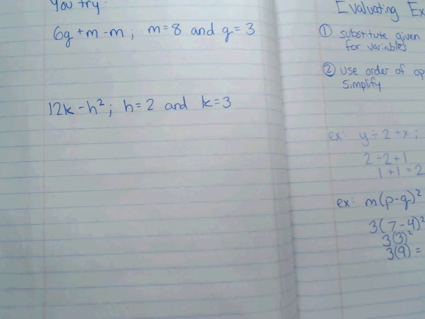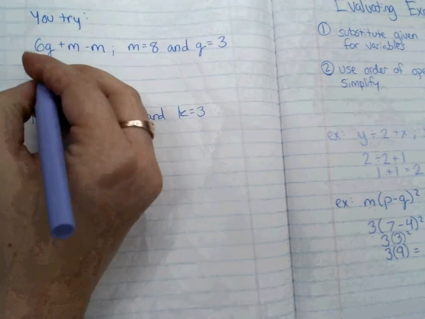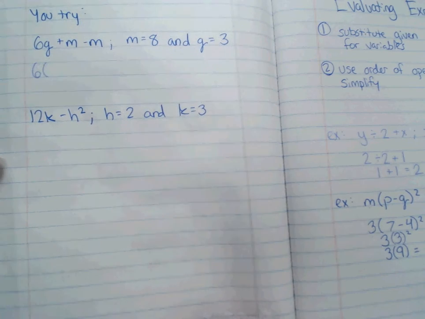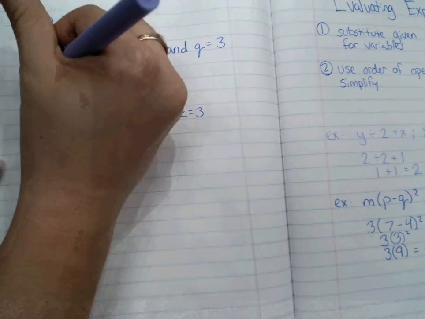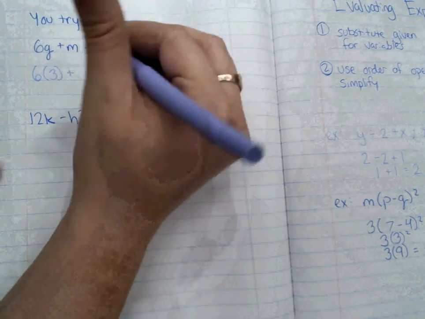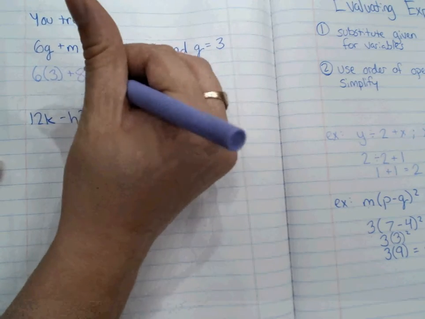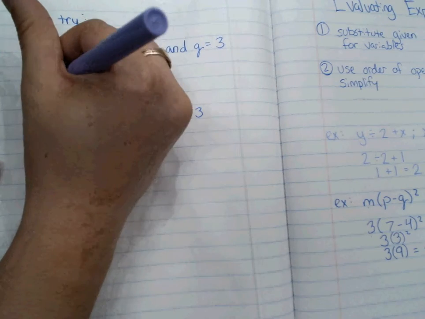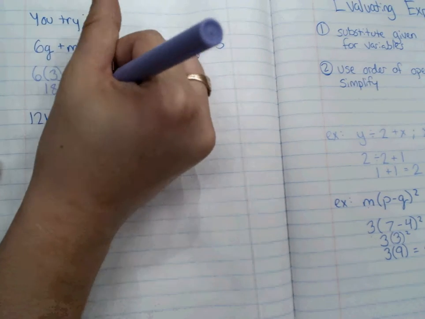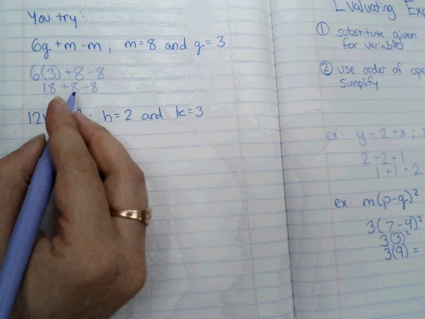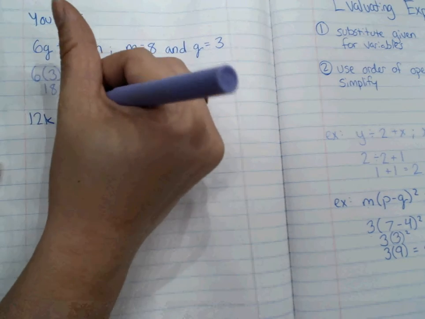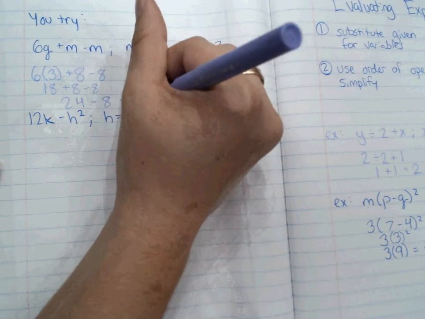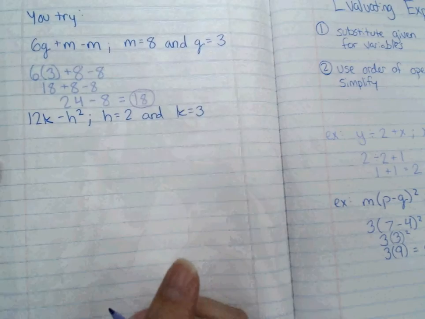All right, so now if we go over these, we're just going to replace. 6q, well, they're right next to each other, so it's multiplication. So instead of 6q, it's 6 times q, which is 3. And then plus m, m is 8, so plus 8, and then minus 8. Now order of operations, multiply first. 6 times 3 is 18, plus 8 minus 8. 18 plus 8 gives us 24, and then 24 minus 8, we end up going back to 18. So 18 is our final answer.